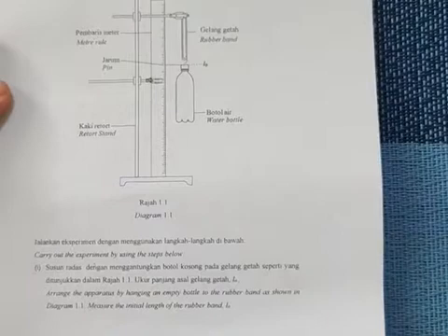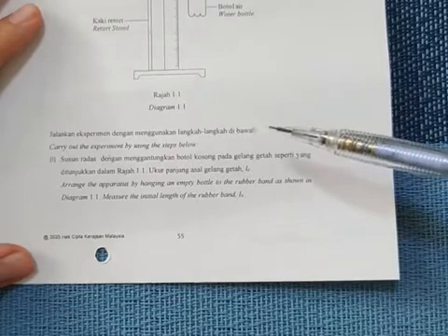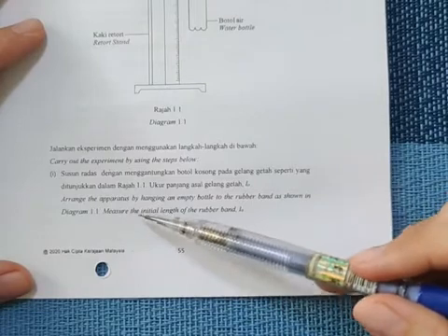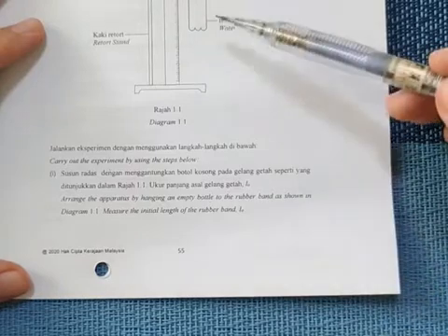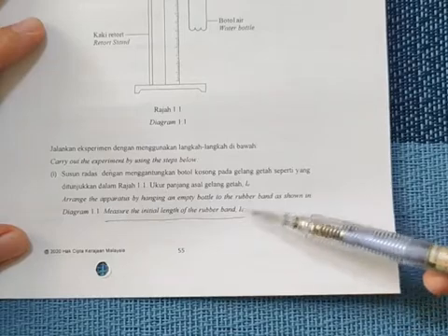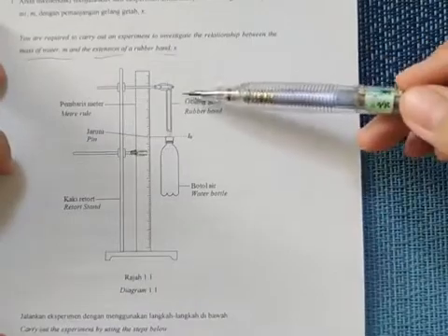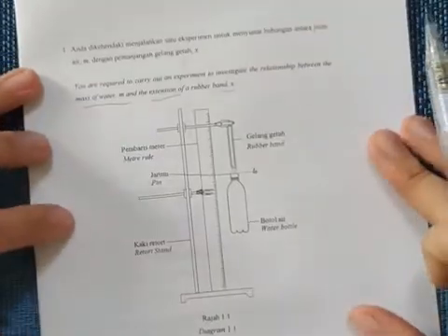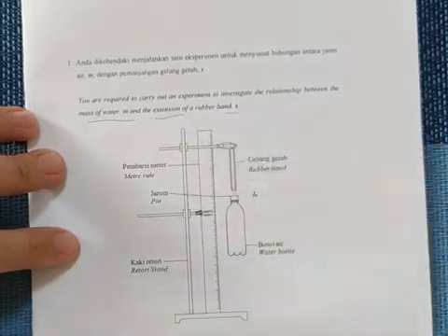Okay, so a diagram is given. You need to carry out the experiment by using the steps below. So you need to arrange the apparatus by hanging an empty bottle to the rubber band as shown in diagram 1.1. You need to measure the initial length of the rubber band, L naught. So after you hang it, you need to measure the length with a meter rule. From the question you can see that these are the two physical quantities that we are going to look at.